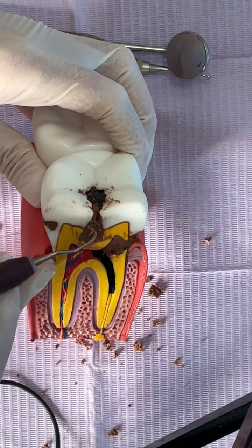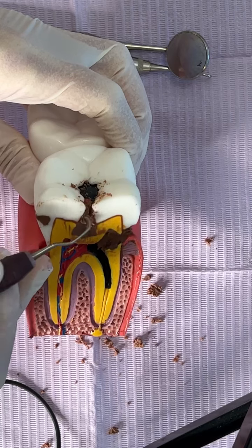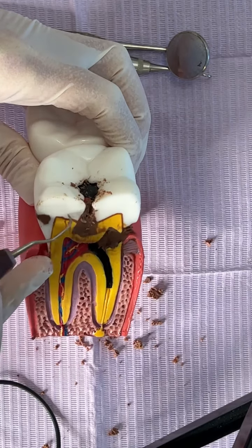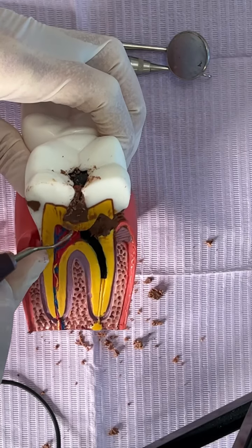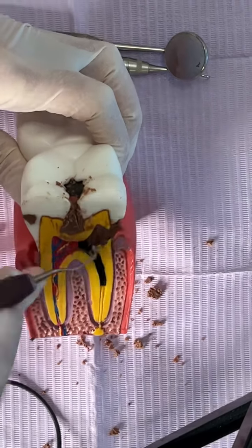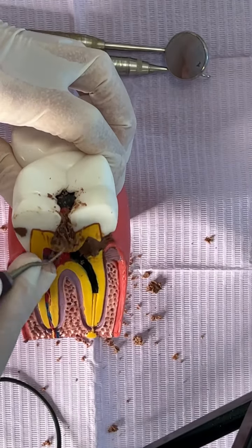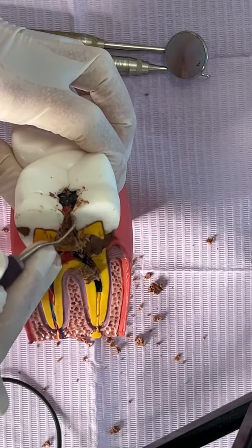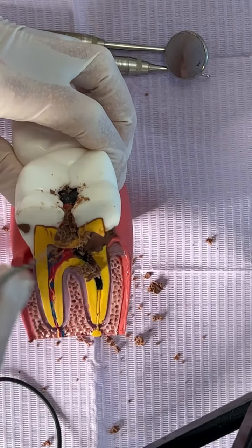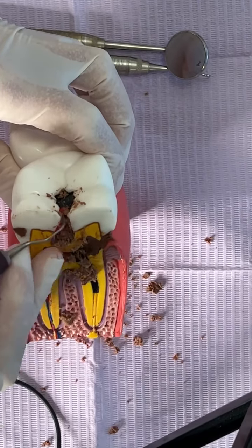It continues. Remember, once the cavity crosses the enamel, which is all this white and strong area, it's like an inverted triangle. All the decay, the bacteria have destroyed this. Look, all down in an inverted triangle area. So let's remove all that.